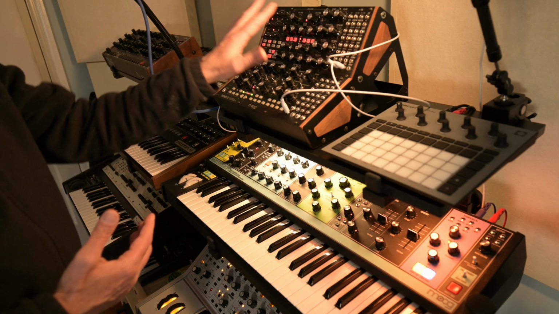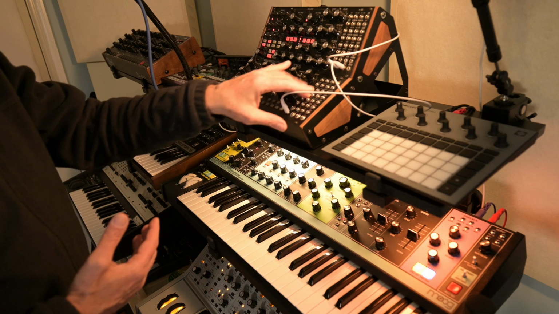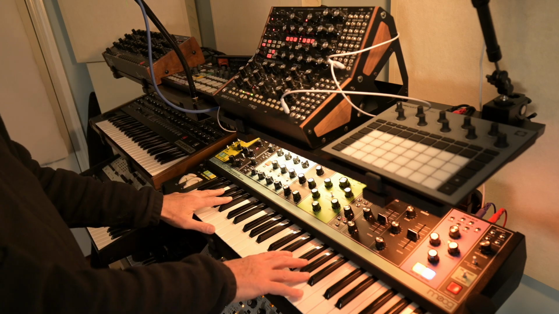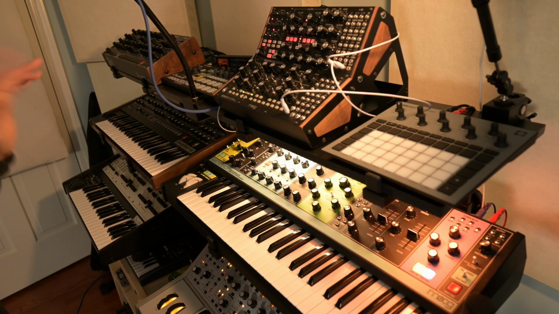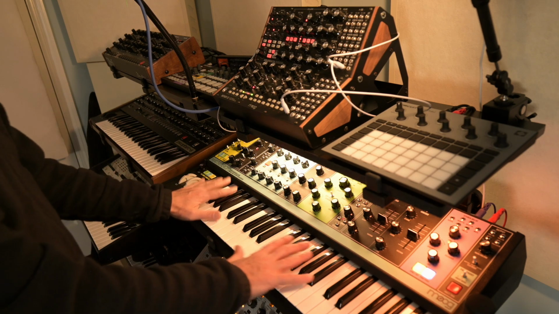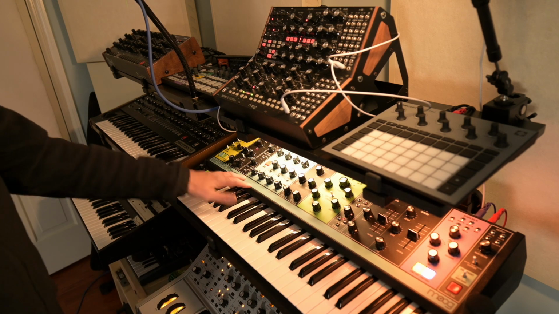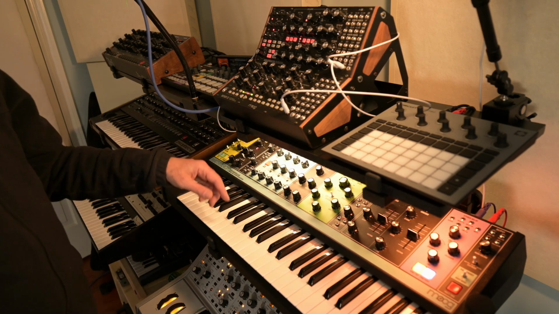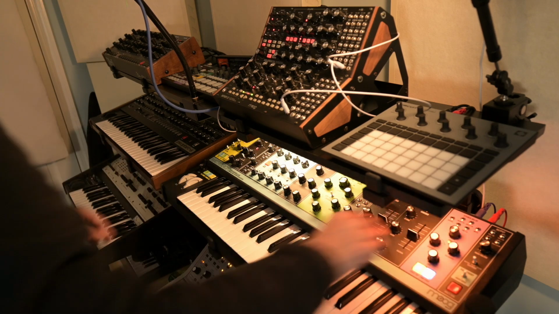And this is not very complicated patching. I don't have, these are two modules, and this is also a semi-modular synthesizer. The way I have this working is this is the master, this Moog right here. It's called the Matriarch. Let me turn the delay off so that we can just hear the pure sound.